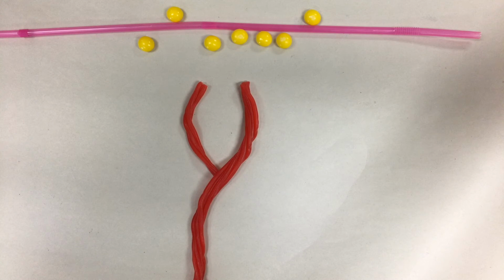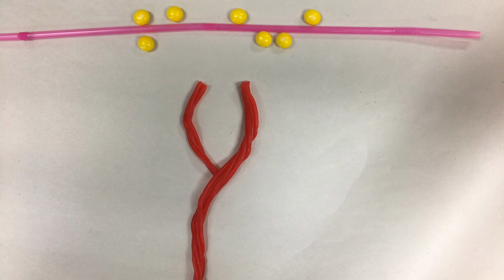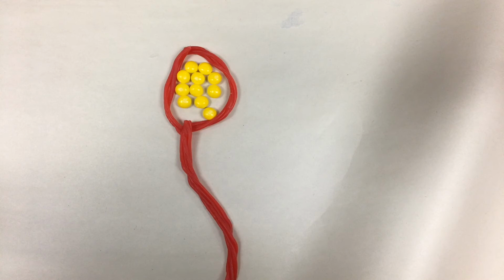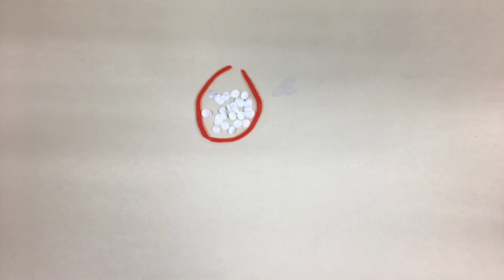Just to keep in mind, in order for the nerve impulse to reach the muscle, it must change from an electric current to chemicals to pass the synapse and then turn back into an electric current.